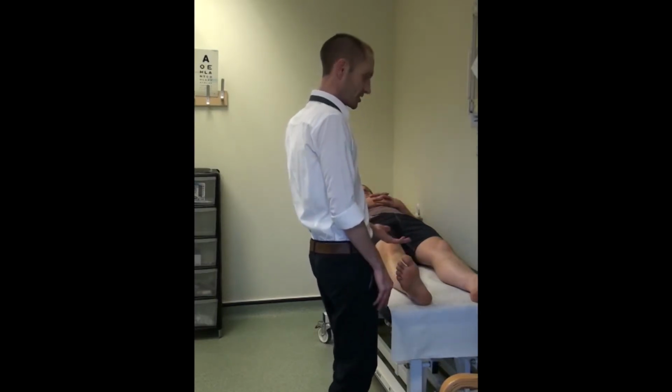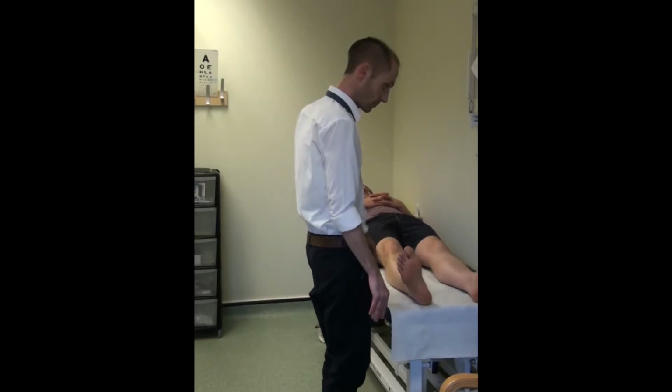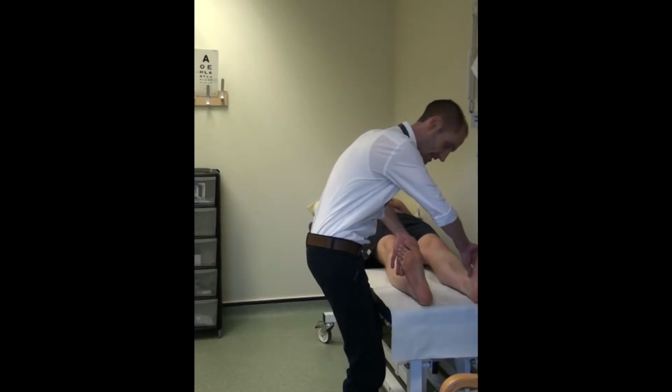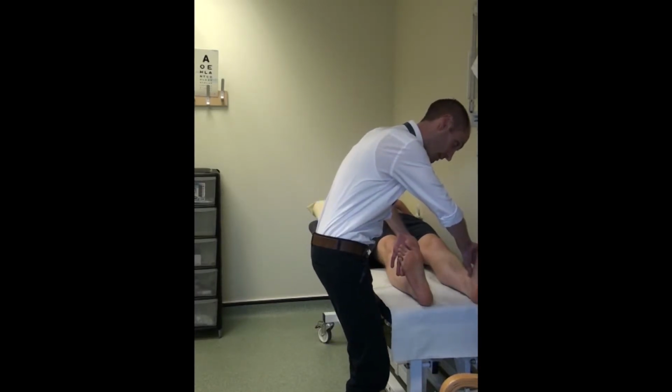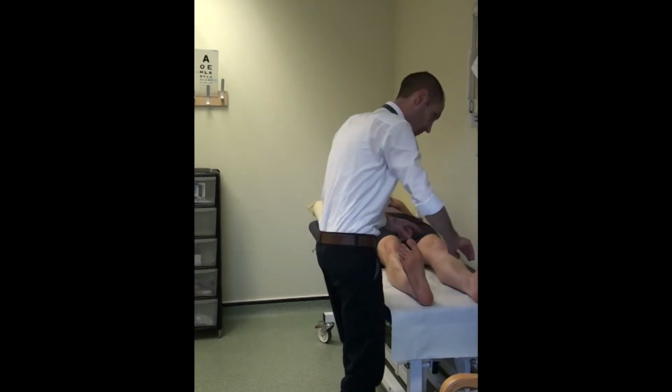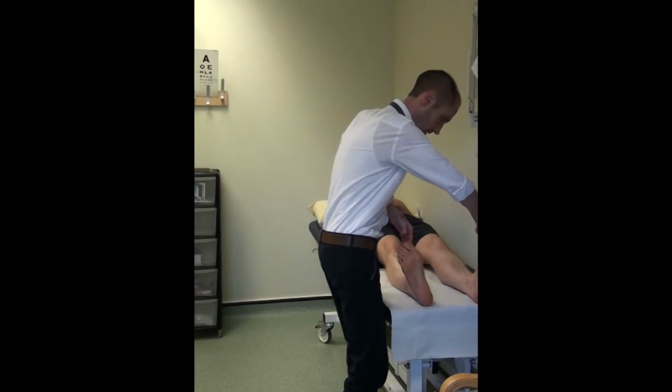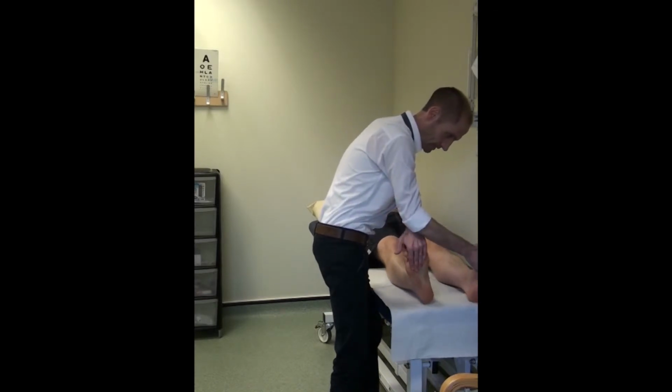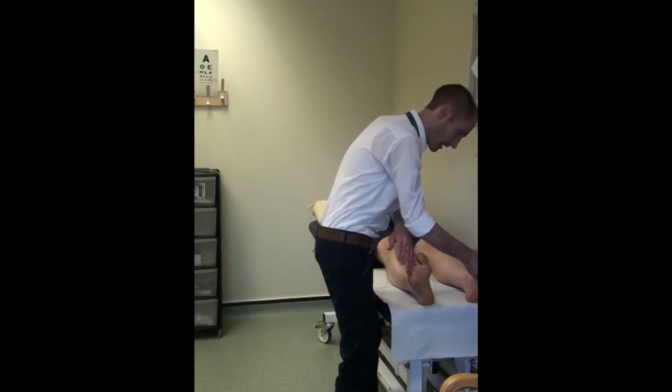Okay, we're going to check the myotomes, so I just want you to pull your feet up towards yourself, and we're going to test that against resistance, so good power on those myotomes. Keep your toes pulled back, okay, and push down for me. So a good general screening there of the myotomes in the lower limb.